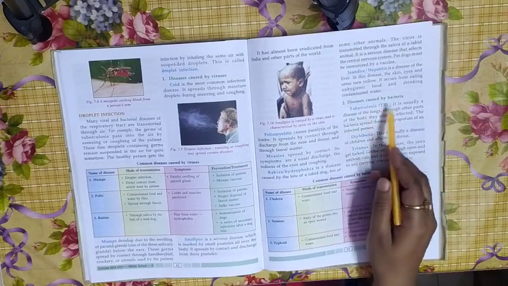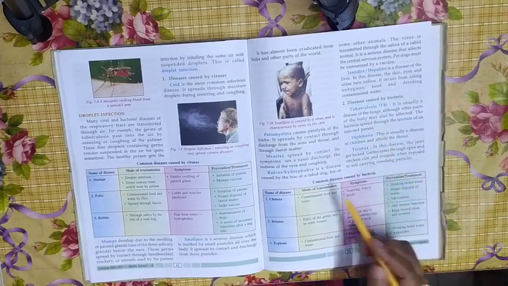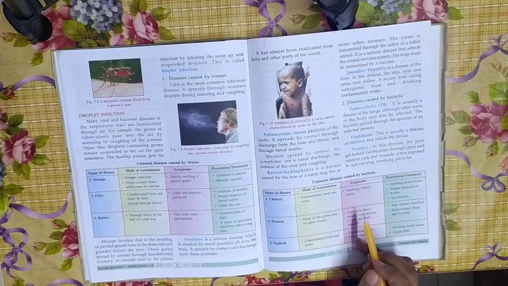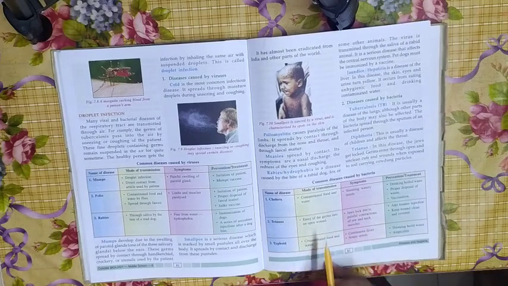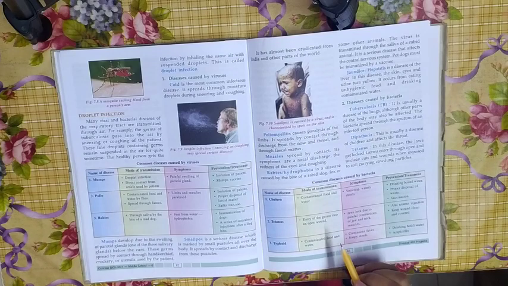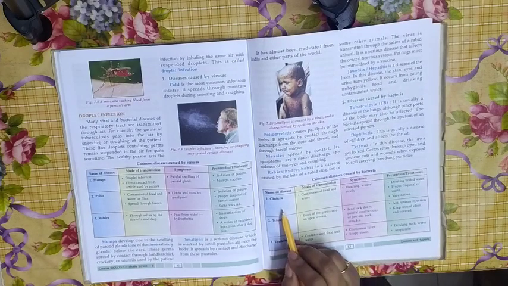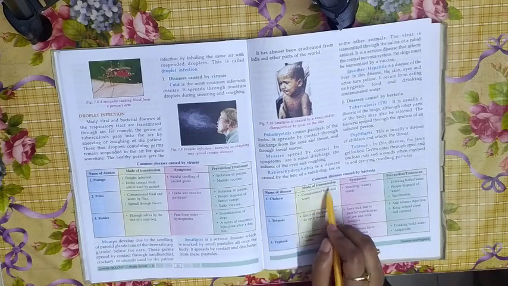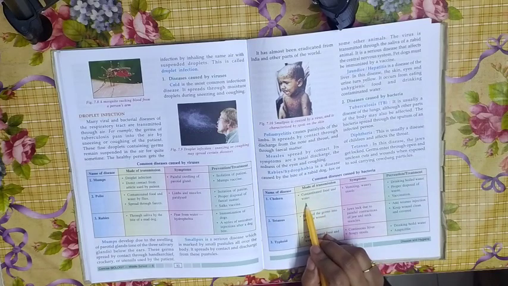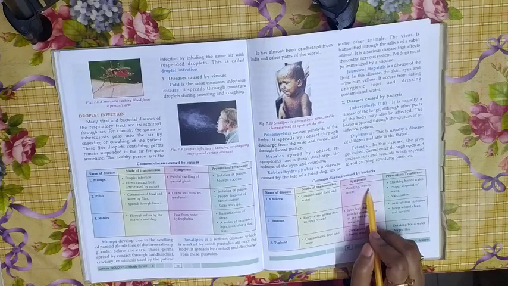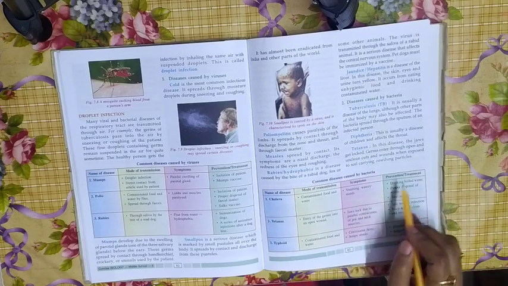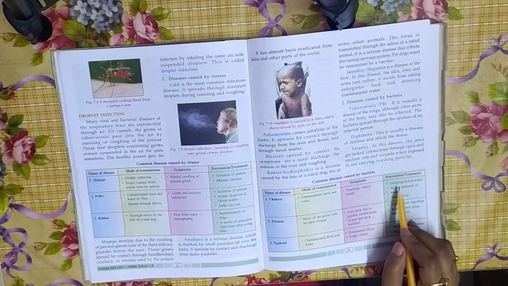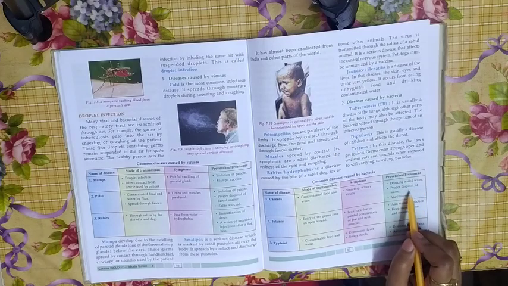Next, diseases caused by bacteria. Again, a table is given here, so you will learn from the table. It will be very easy and you can learn it very nicely, point wise. The first disease caused by bacteria is cholera. What is the mode of transmission? Contaminated food and water. Symptoms: vomiting and watery stools. The prevention or treatment is drinking boiled water, proper disposal of waste and vaccination.